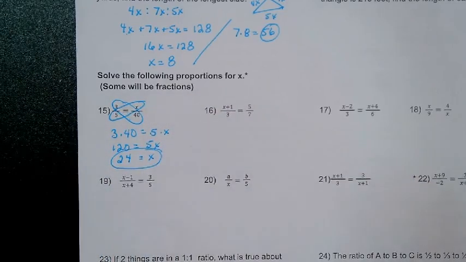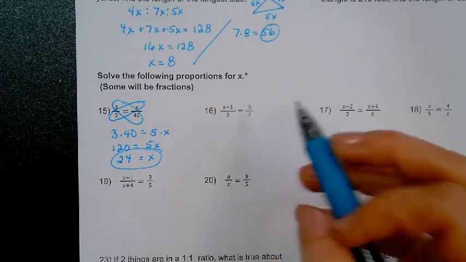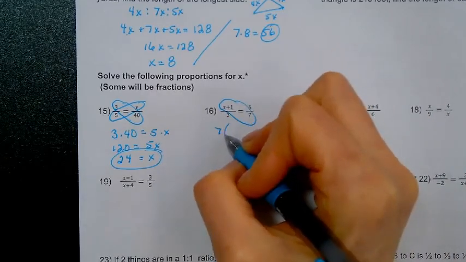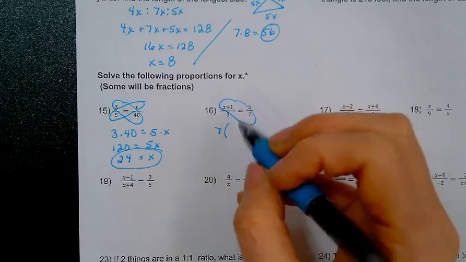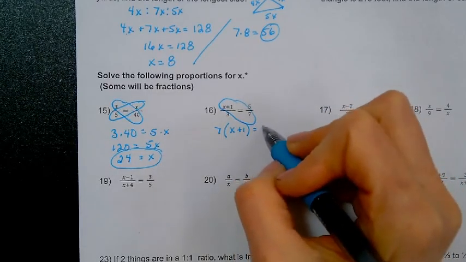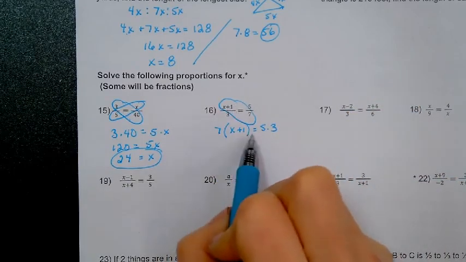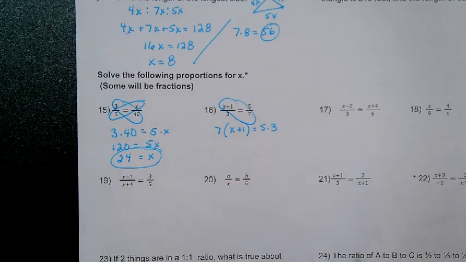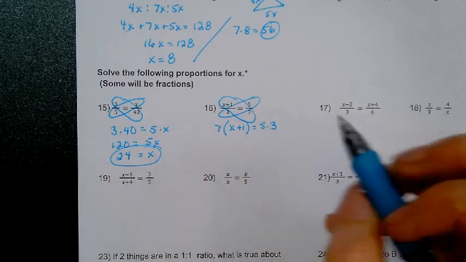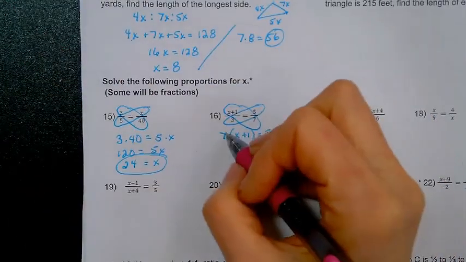Okay, we're going to do it again on 16. We're going to cross multiply. So that's 7 times, now this is a quantity, so we need to put it in parentheses. That's x plus 1. And that's going to equal 5 times 3. So 7 times x plus 1 equals 5 times 3, so that's our equation with the cross products. Now I'm going to distribute. 7 times x is, I'll just draw a little arrow here, 7 times x and 7 times 1.